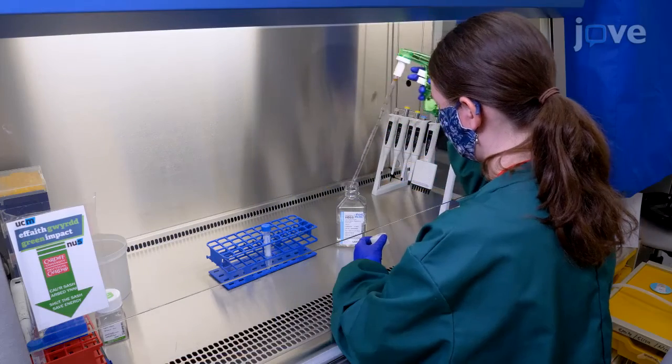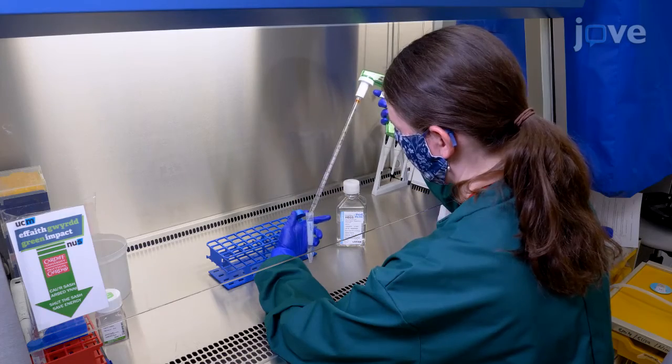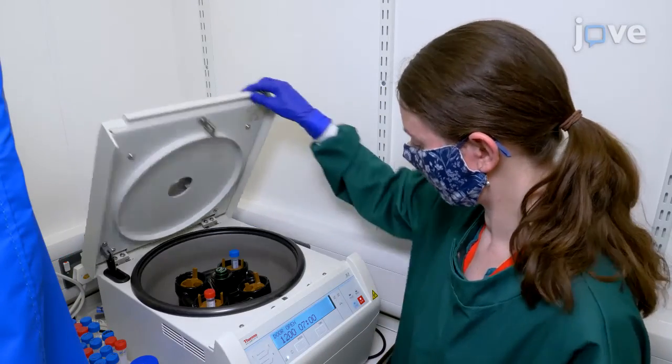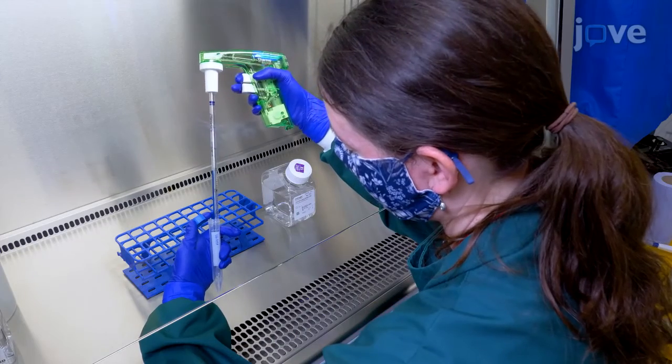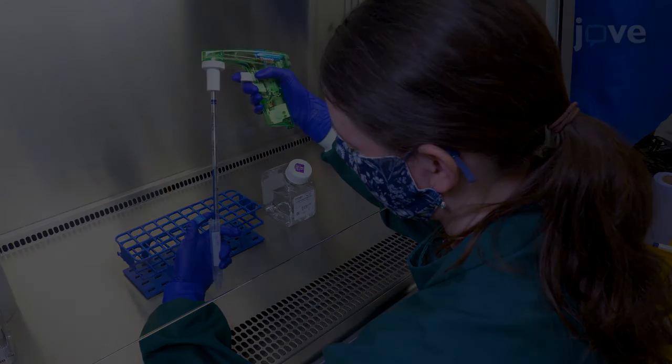Add 10 milliliters of HBSS to the tube. Then centrifuge at 1200 times G for 7 minutes. Aspirate the supernatant and resuspend the cell pellet in 2 milliliters of phenol red-free HEPES.